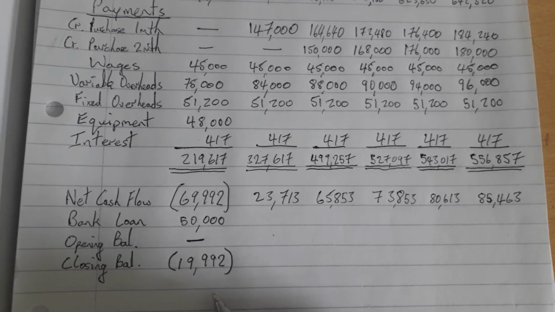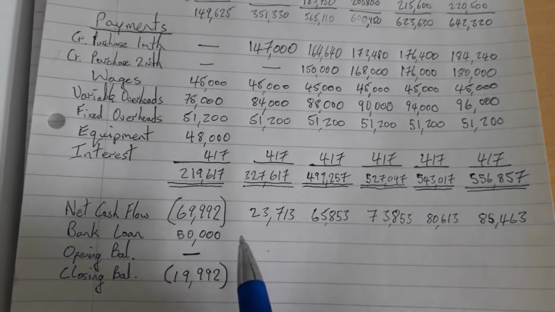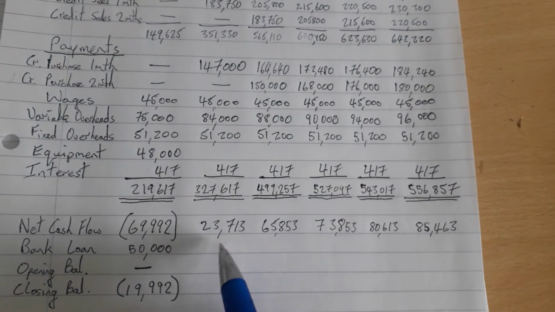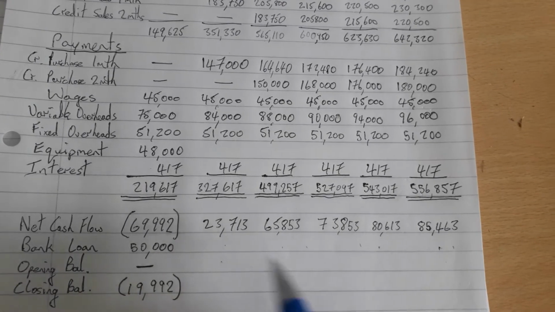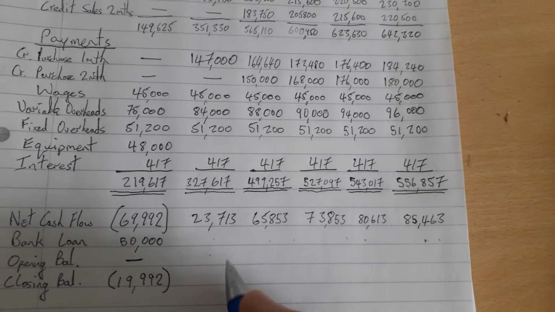Okay. The next item then, we'll go on to the next month, which is August. There's not going to be any bank loan for any of the rest of these because you only got a bank loan once. So really, we're just going to be using these last two lines from now on.